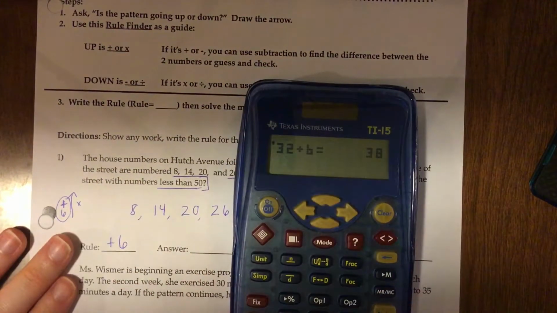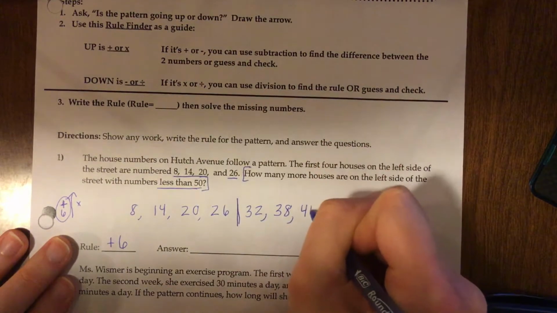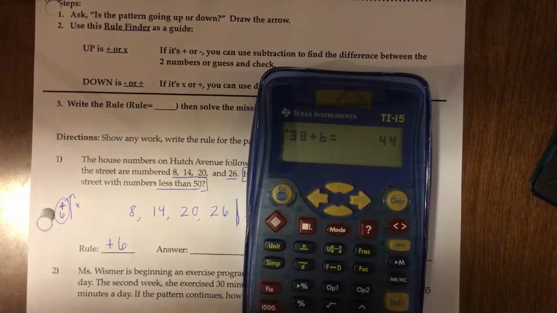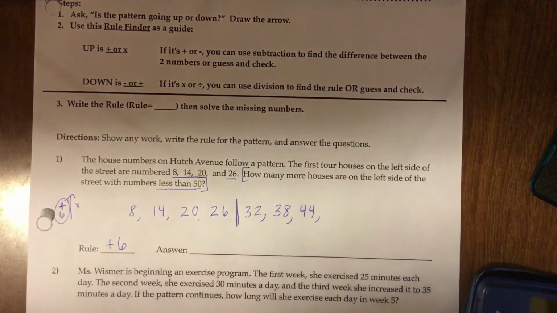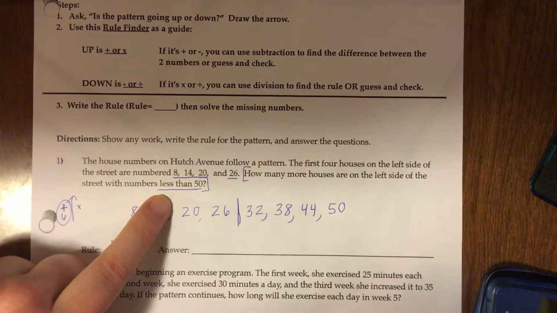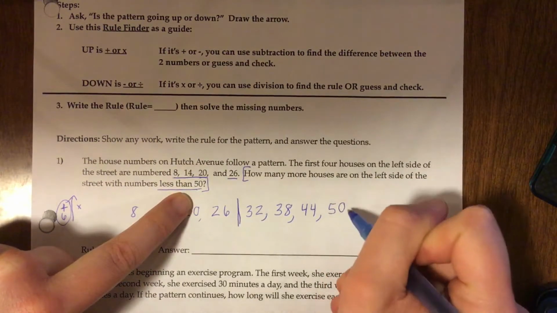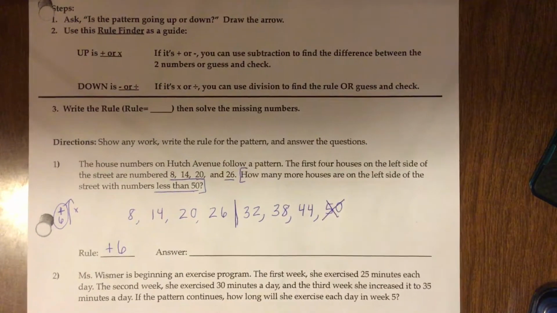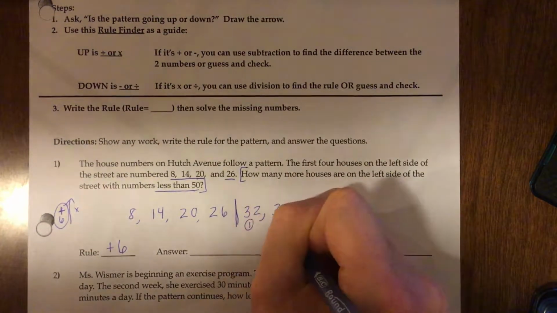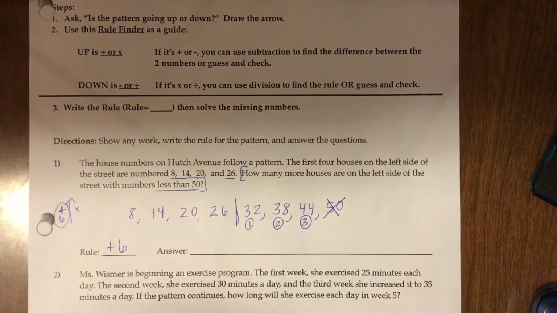So I'm going to do 38 plus 6 again. I get 44. Still less than 50. I'm going to keep going, do my pattern again, plus 6, 50. Okay, so now I'm at 50 and the question's asking me how many houses are there with numbers less than 50. The number 50 is not less than 50, it equals 50. So I'm going to count, there's 1, 2, 3 houses that have a number less than 50.